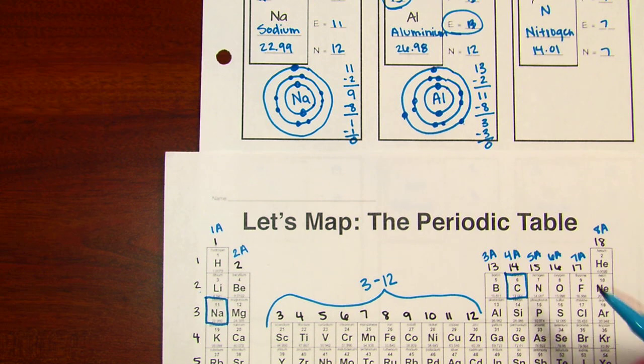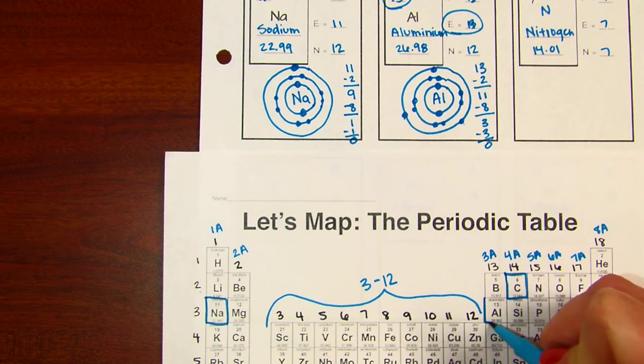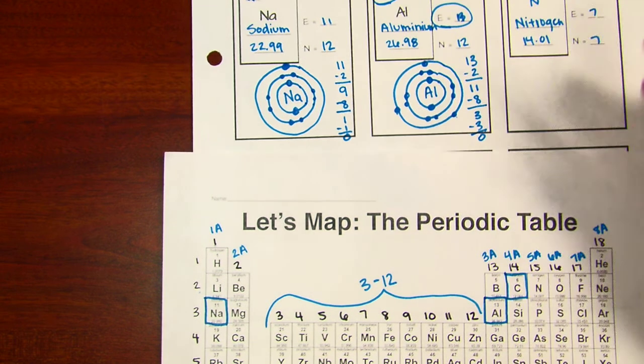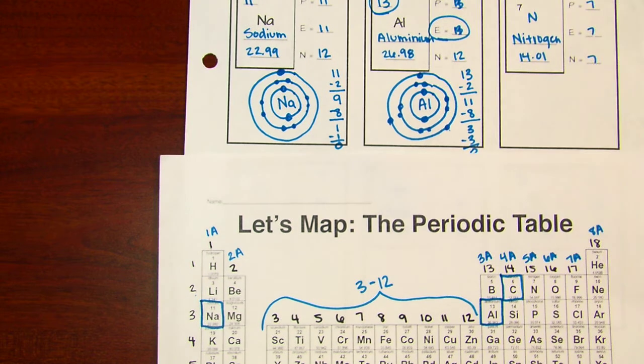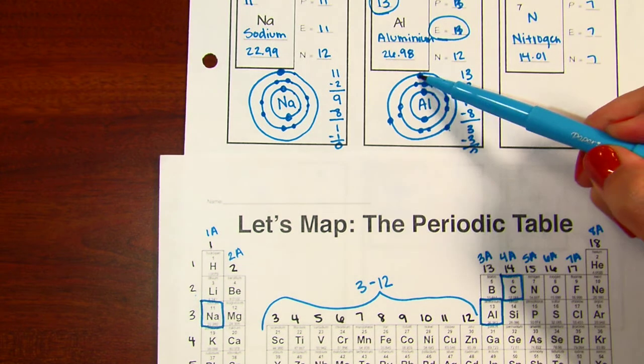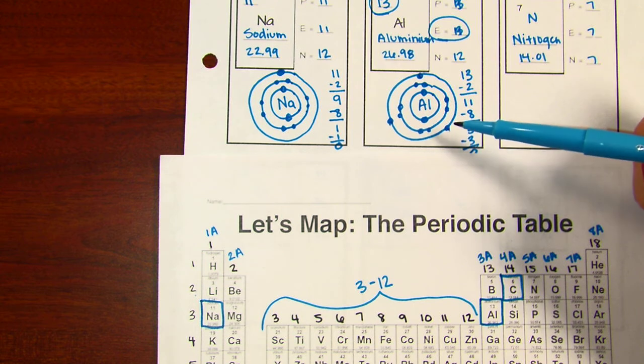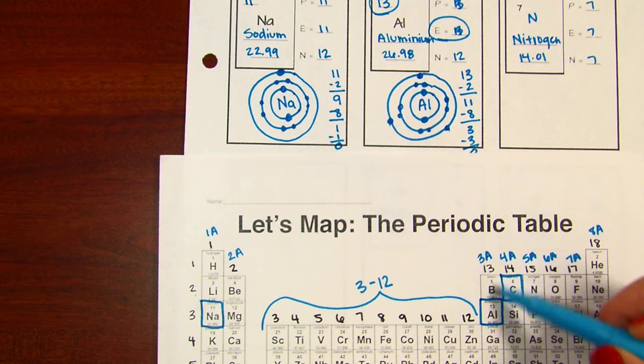Let's look at aluminum. It's located right here. So looking back at our Bohr model, let's look at how many valence electrons aluminum has. 1, 2, 3. If it has 3 valence electrons, that must mean it's in group 3A, and it is.